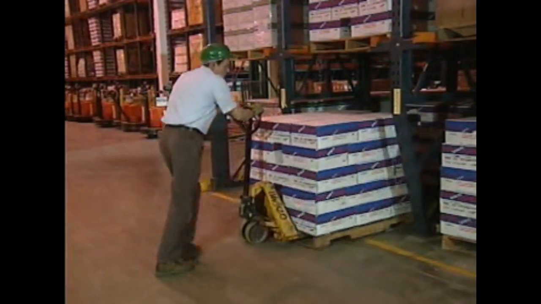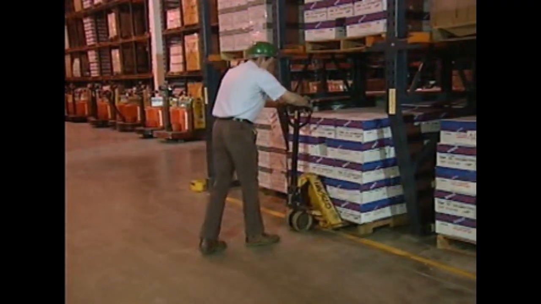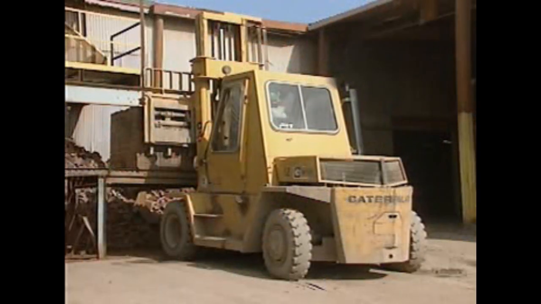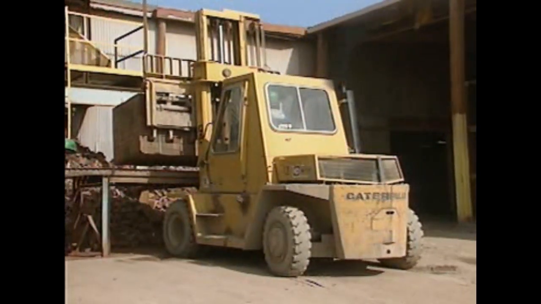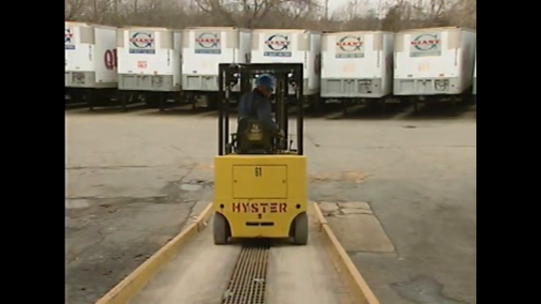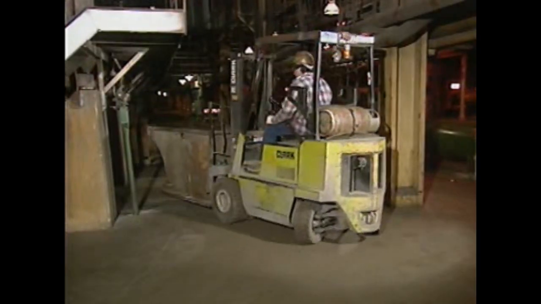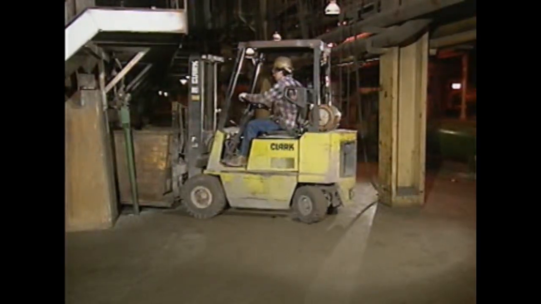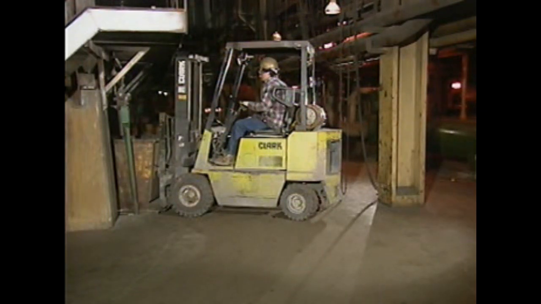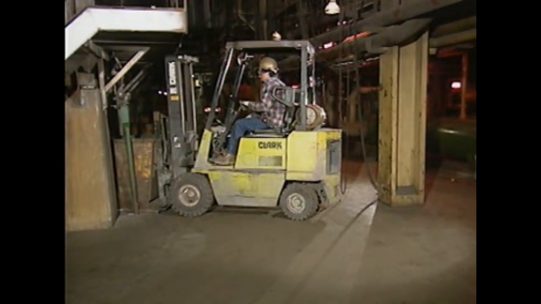Forklifts are often classified by how they're powered. They can be powered manually, by internal combustion engines, or by electric batteries. Forklifts that are powered by engines are usually operated only in open, well-ventilated areas or outdoors.